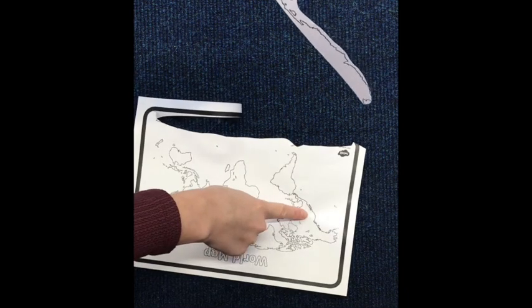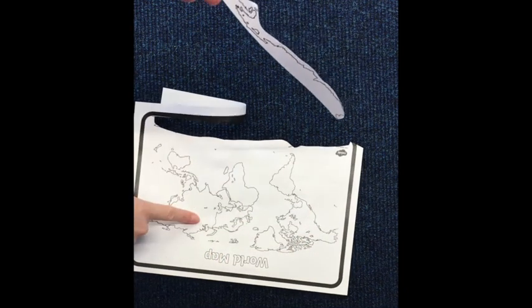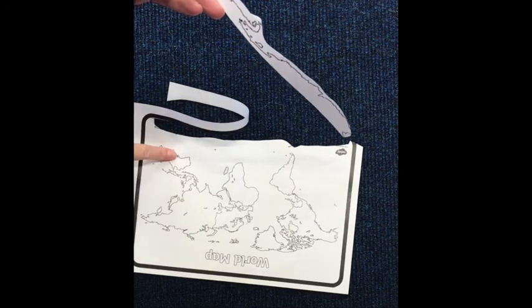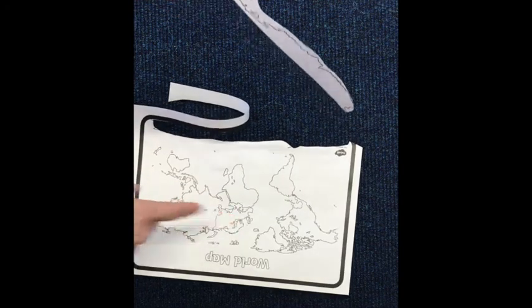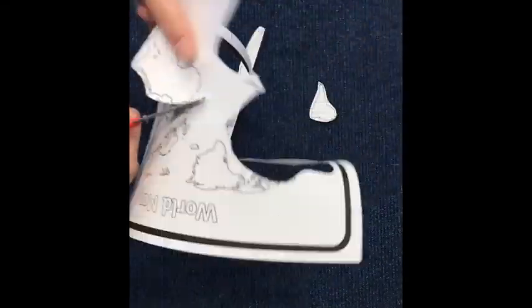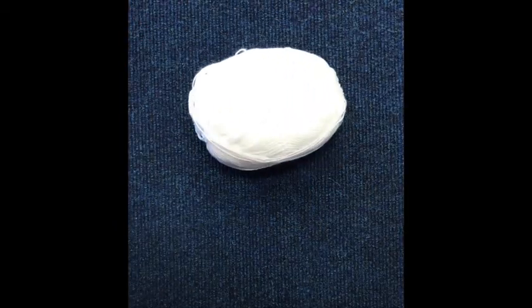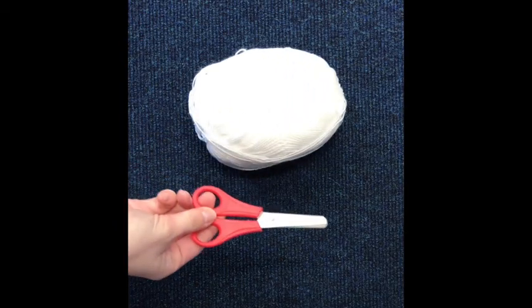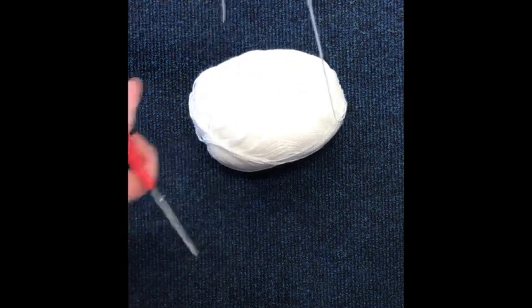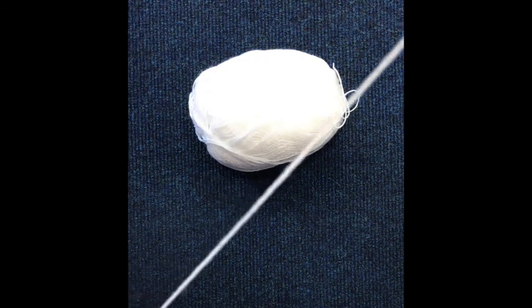Once you've cut them out, put them to one side, ready for later on. They don't have to be perfect as long as you've got the basic shape. You then need to get your string, ribbon or wool or whatever it is you've got, and you need to cut 7 pieces off, and these are what your continents are going to hang from.